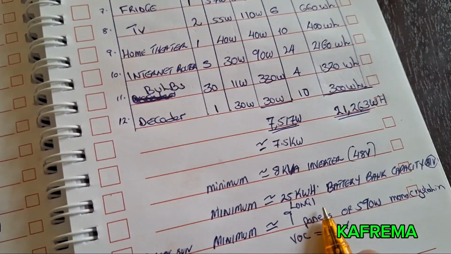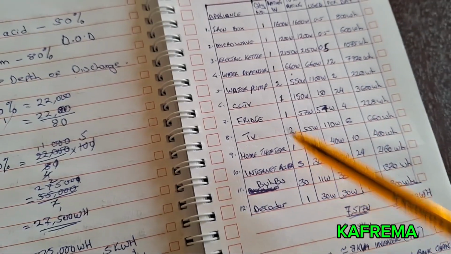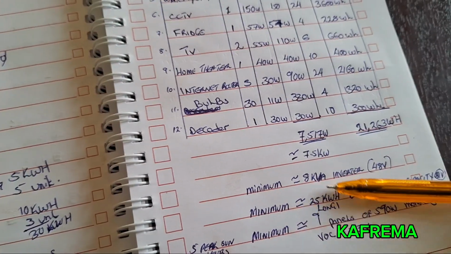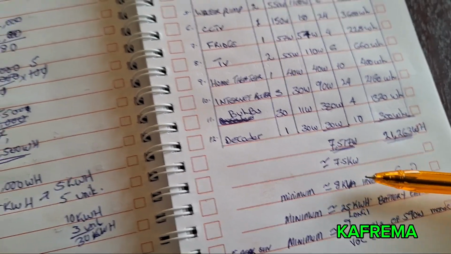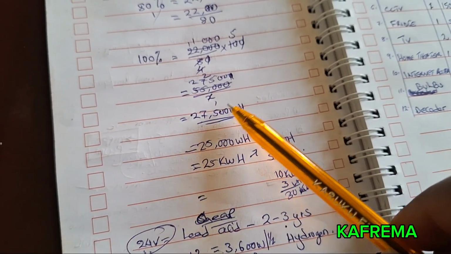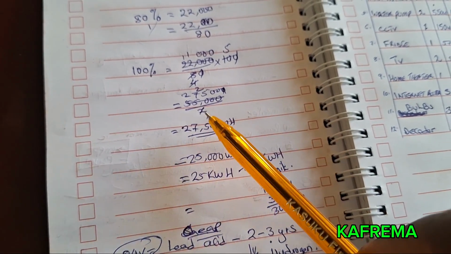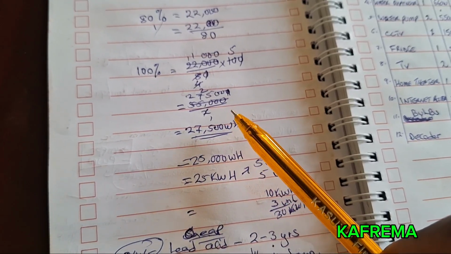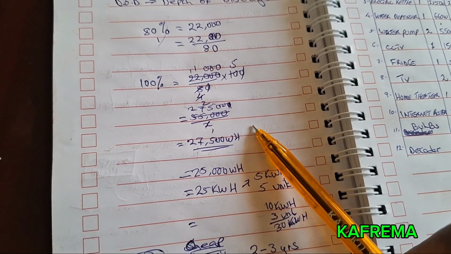So 25 kilowatt-hours for this budget here is not bad, but you can add as we go on. But the correct one is 27,500. This is the correct figure from the calculation.